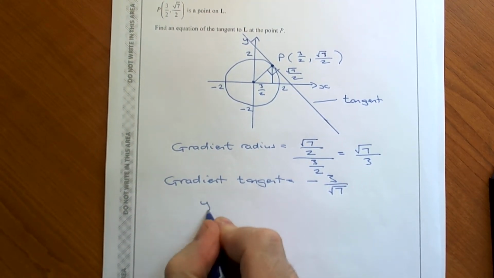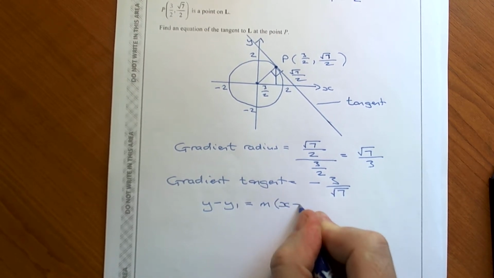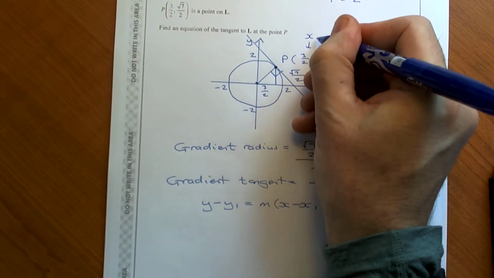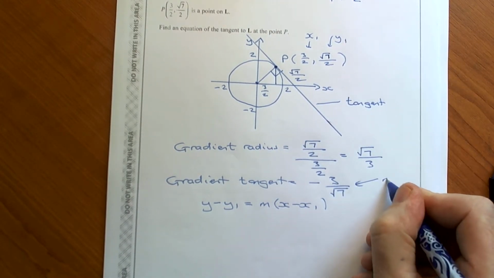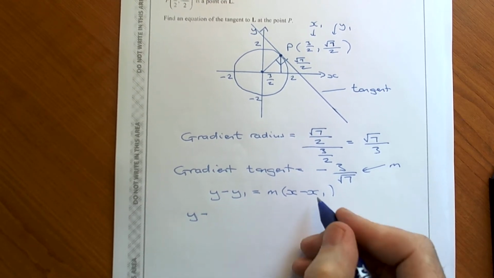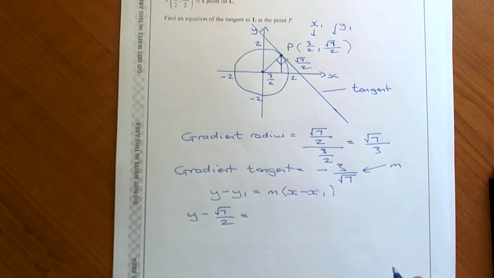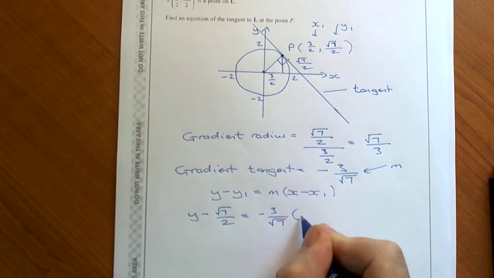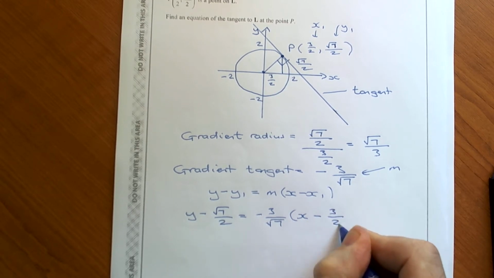So then we need to know what the equation of a straight line is. y minus y1 equals m of x minus x1. And the points that we're going to use, that's going to be our x1, that's going to be our y1, this is going to be our m. So we get y minus y1 is root 7 over 2 equals m, so that's going to be minus 3 over root 7, x minus 3 over 2.